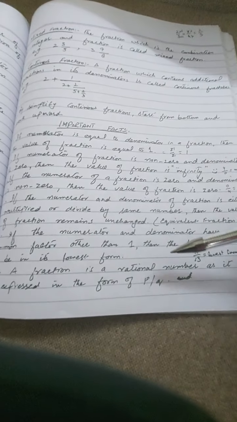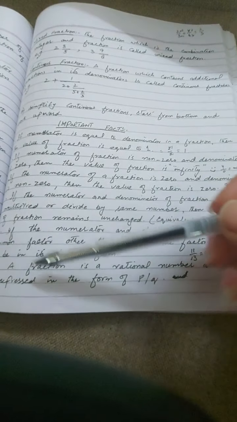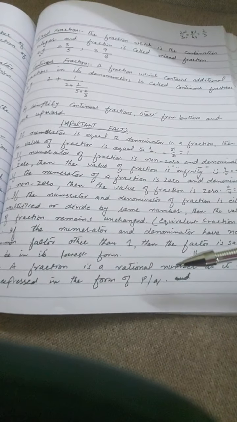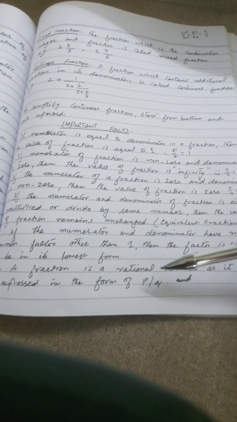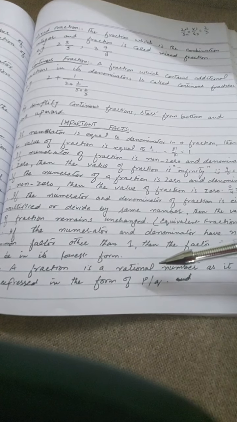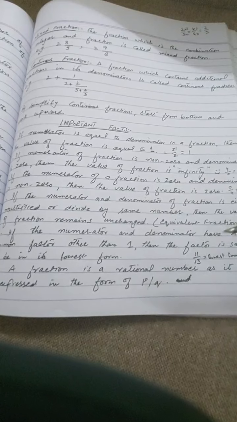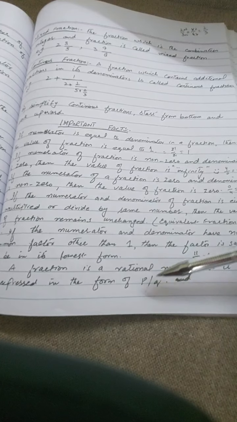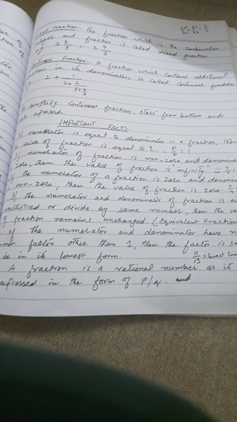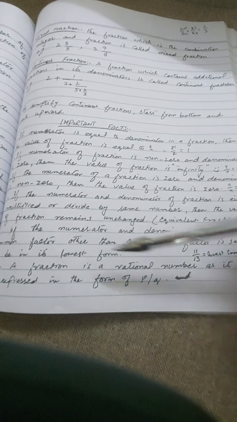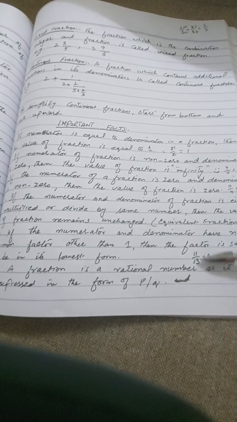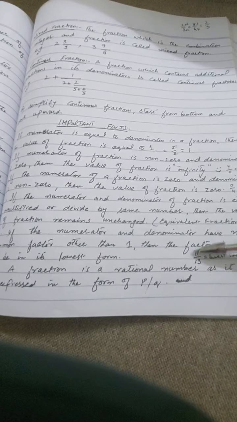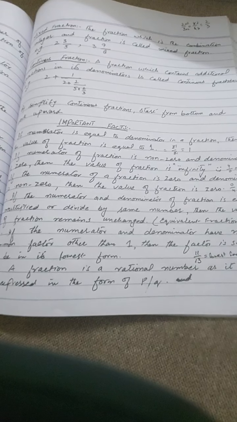And a fraction is a rational number as it can be expressed in the form of p by q. If you remember, in my last video we made a video on the types of numbers. So there was a type of number that is rational number. So rational number was the number which we can write in p by q form. That means that our fraction, we can write it in this form, 11 by 13 say, so this is p by q form. So our fractions will be known as rational numbers.